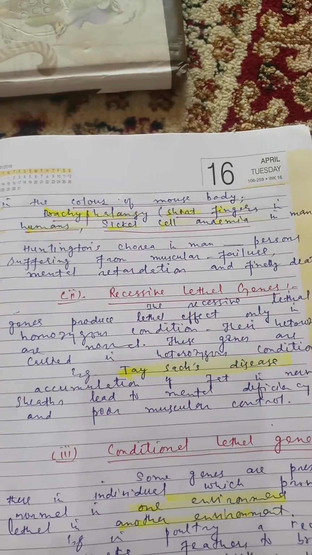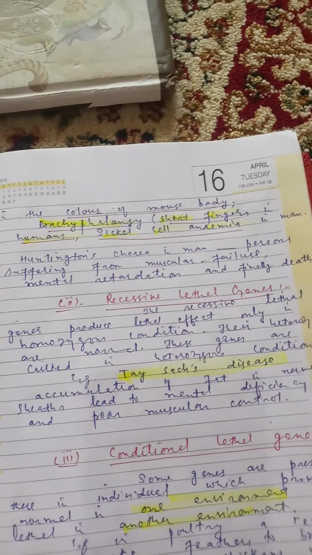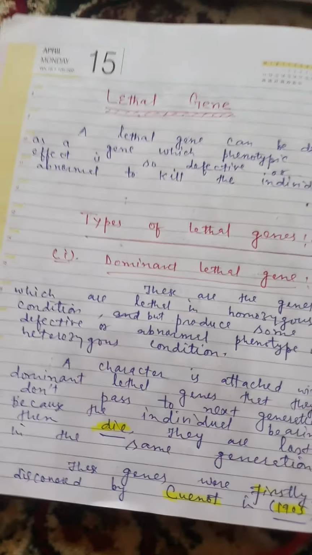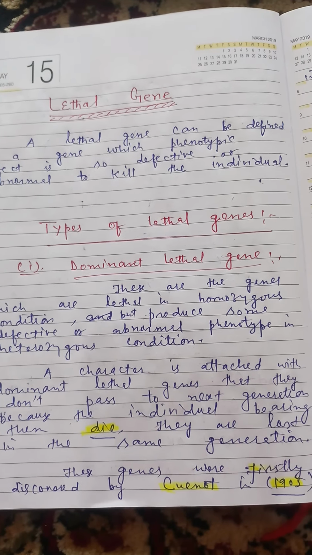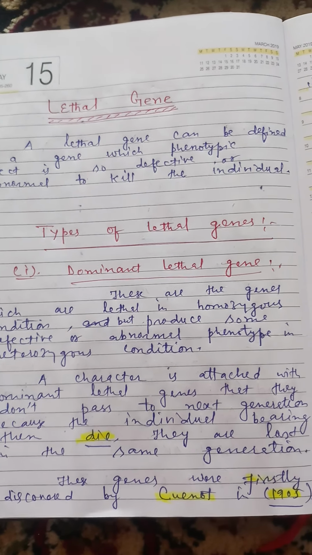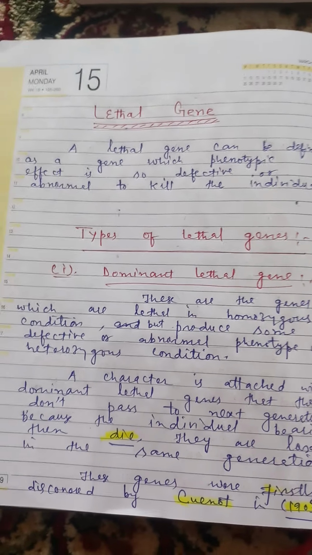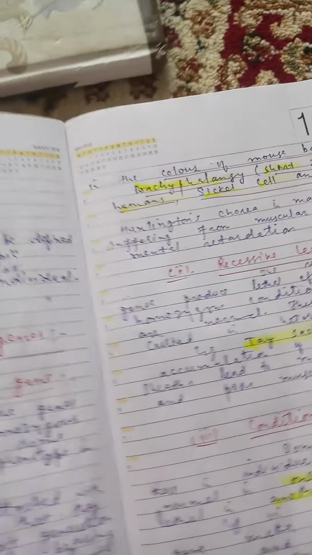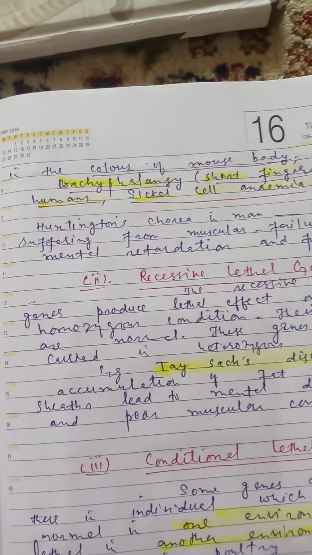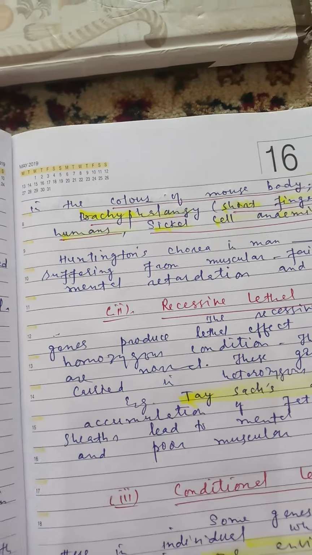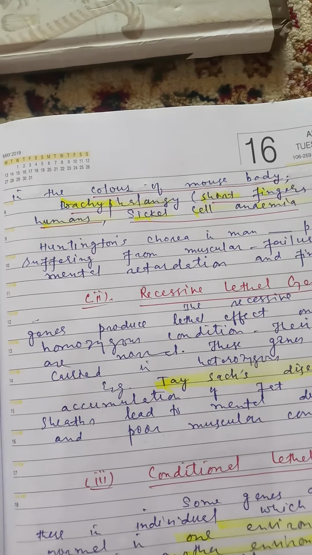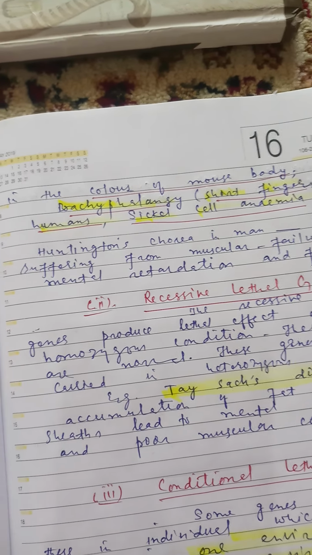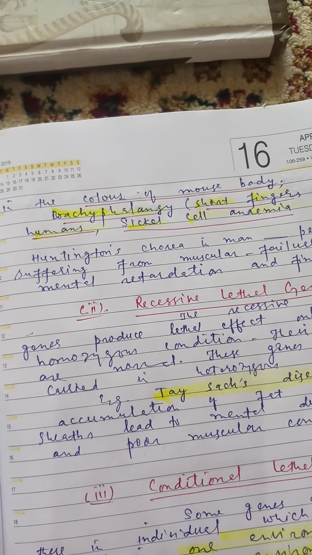And there are some conditions where we may see dominant lethal genes, and those conditions you can write in the exam up to this stage, also what dominant lethal genes are. But if any student among you wants to enhance the answer, he may continue and write that there are certain diseases, such as a disease in the color of mouse body. The next disease is known as brachyphalangy, where short fingers are present in humans.